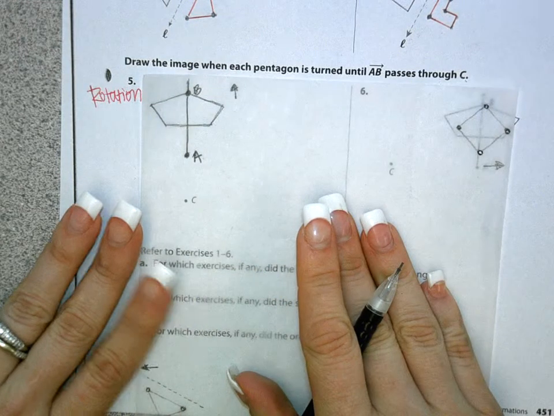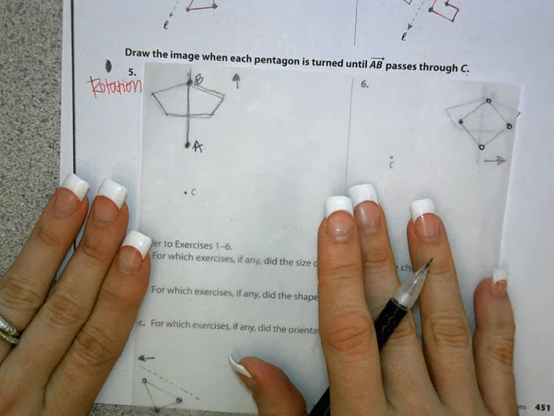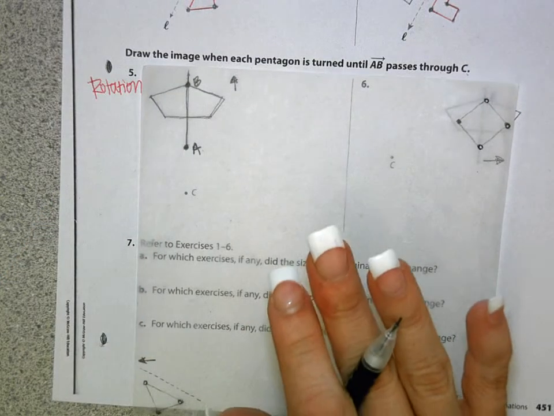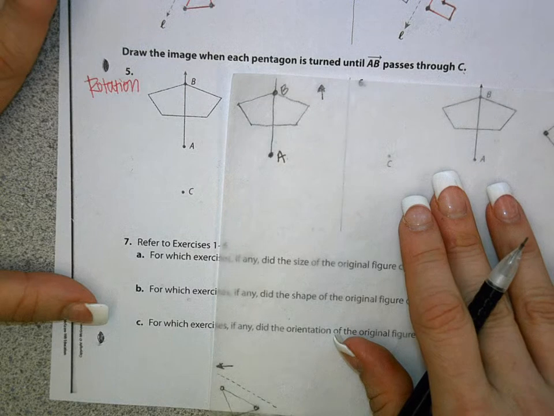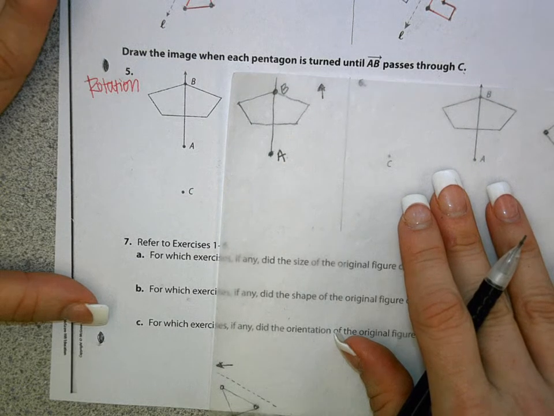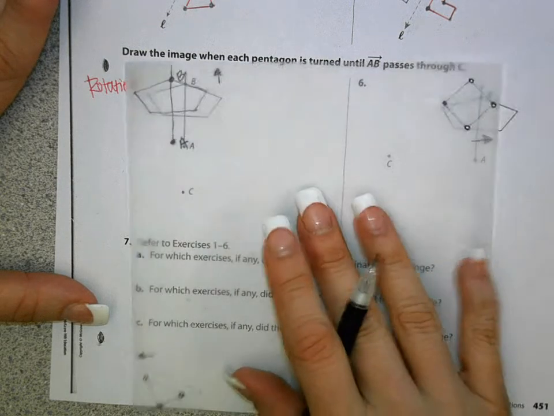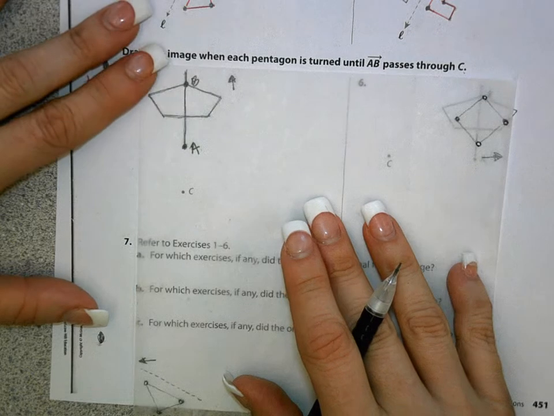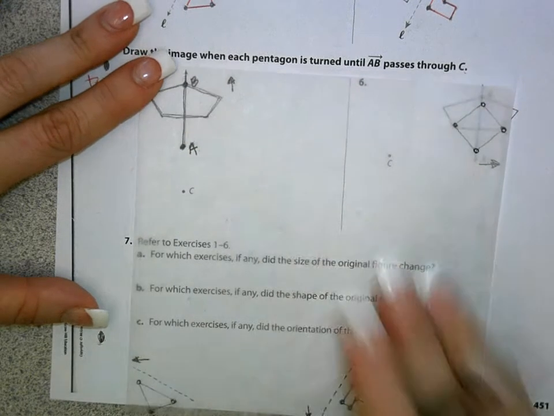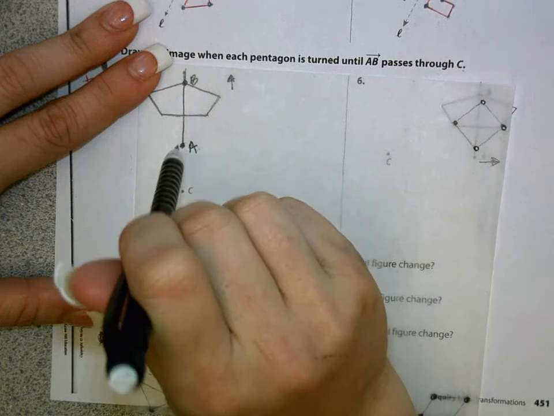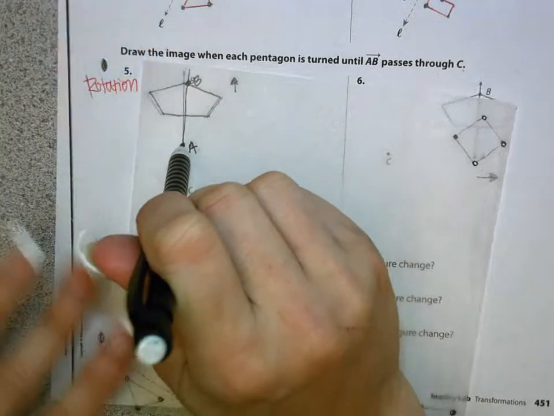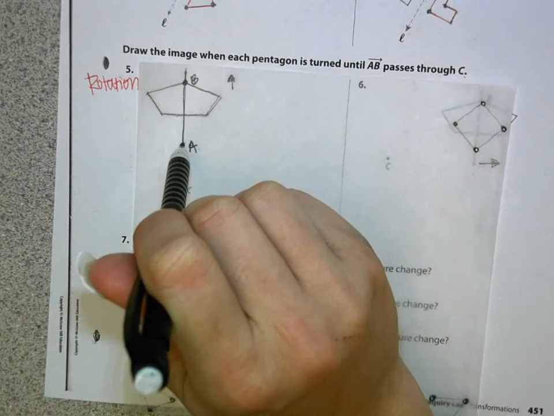So trace that shape. Now, this one's going to be a little bit more complicated because it says draw the image when each pentagon is turned until AB passes through C. Sounds a little complicated, but it's not that bad. Okay, I want you to, after you've traced it, take your pencil or your eraser, it doesn't really matter, and place it where A is. So hold it where A is. So hold your patty paper on your paper.